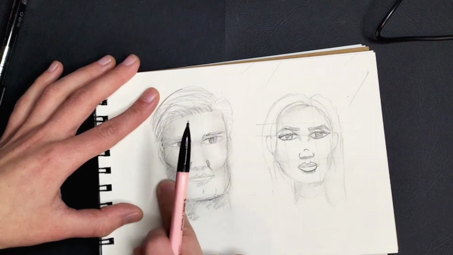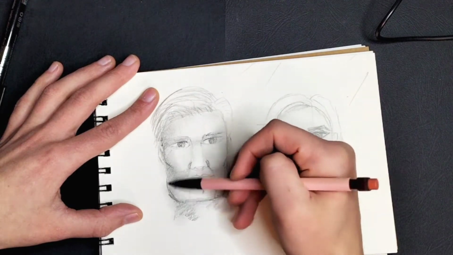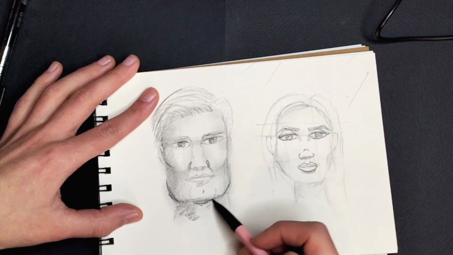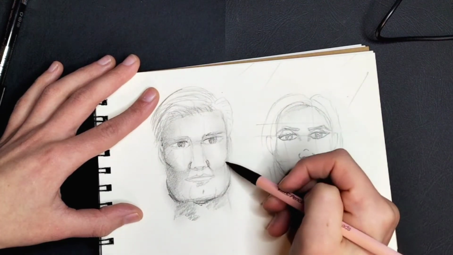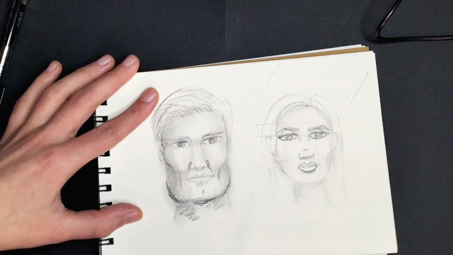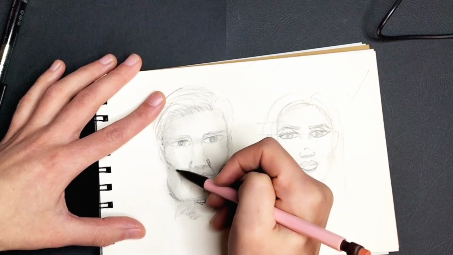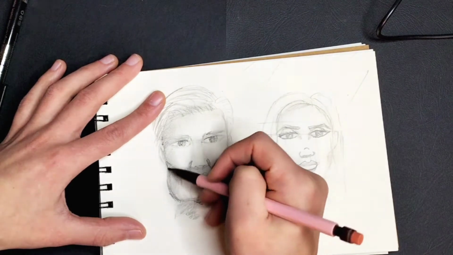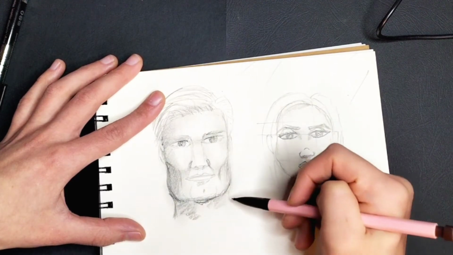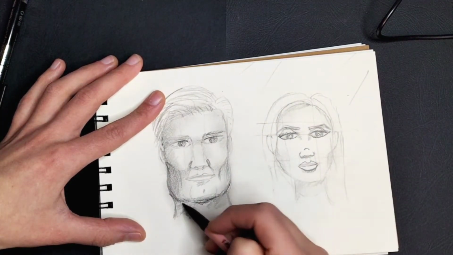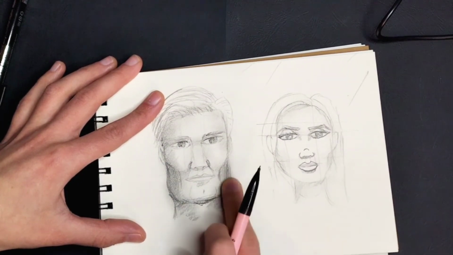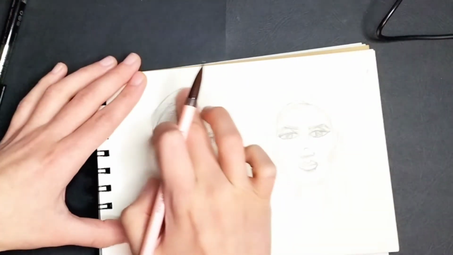And that's probably the heaviest line I've done so far. Not too bad. Let's just bring his face forward a bit more. Okay, and then we're going to smooth out those lines. He can go into his hair.